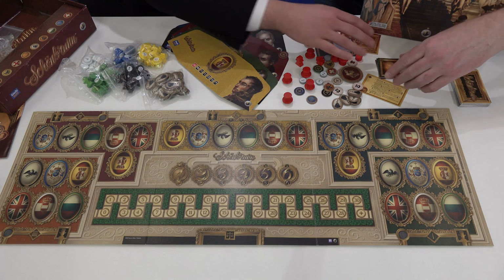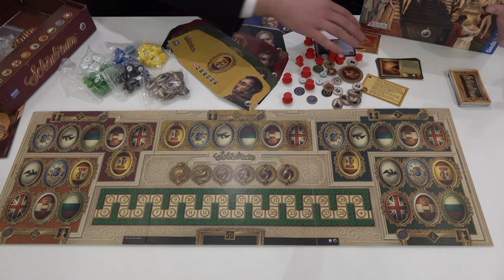I'm here with Stefano at the Giochi Uniti booth at Nuremberg looking at Schönbrunn. Yes, a mock-up right now, not a final produced game. This is the final production except for cards and rulebooks, because these are the English components, but the game is in Italian. So we just produced a mock-up with English components to show the game to international partners. So maybe give an overview of what we are doing in the game.